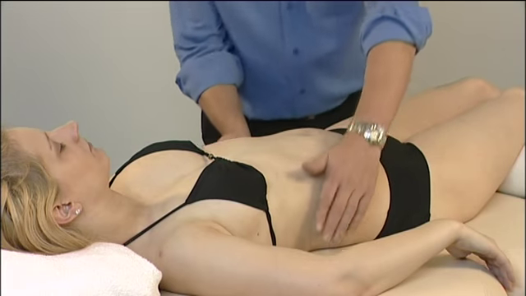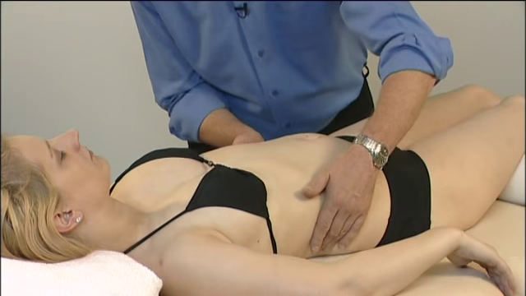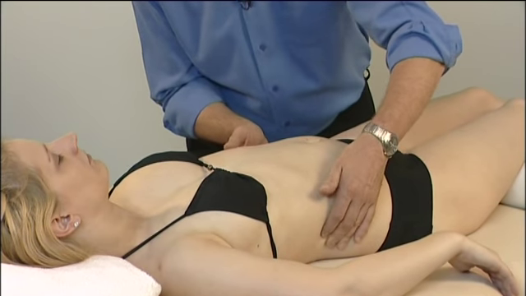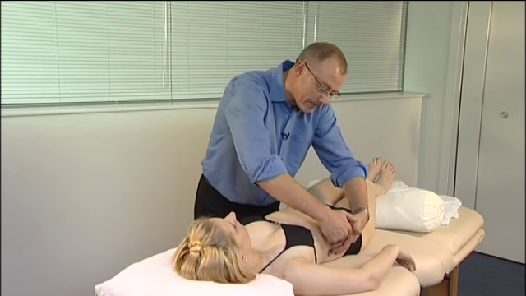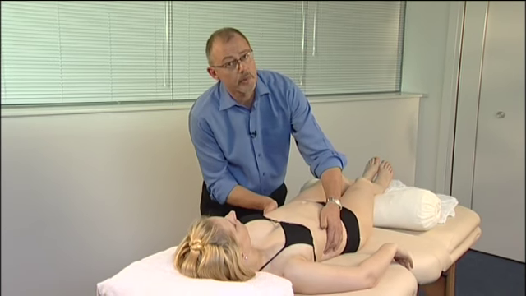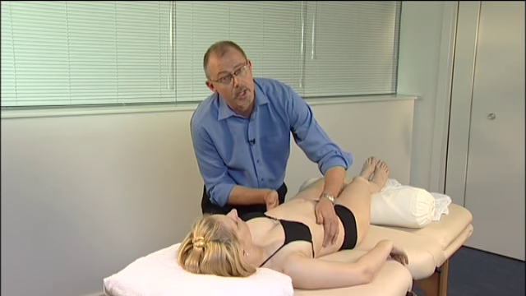Gallbladder 25 is found anterior and inferior to the free end of the 12th rib. To find the 12th rib, palpate along the lower border of the back of the rib cage to see if you can find the free end of a rib that lies posterior to the mid-axillary line. It's not always possible to find this point in this position. It may be necessary to turn the person onto their side.